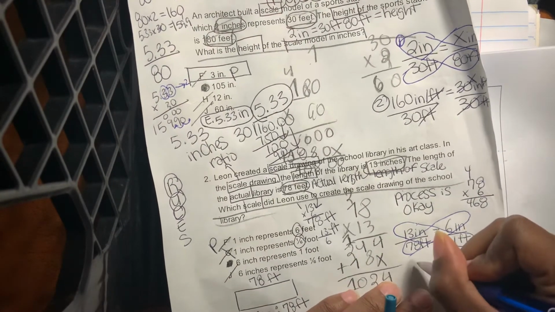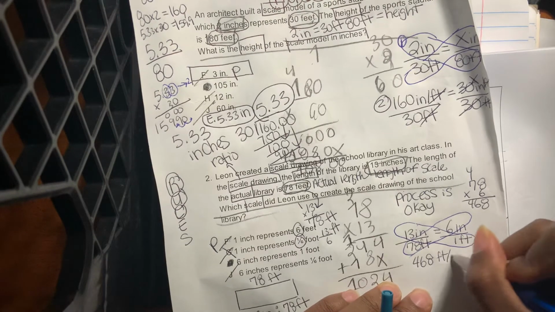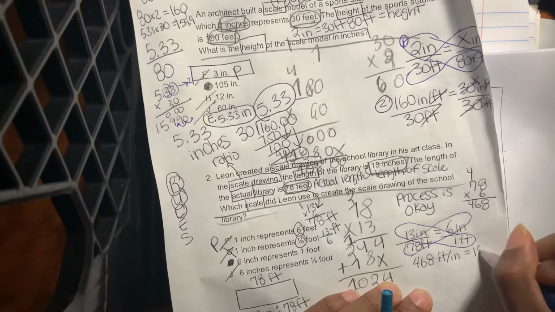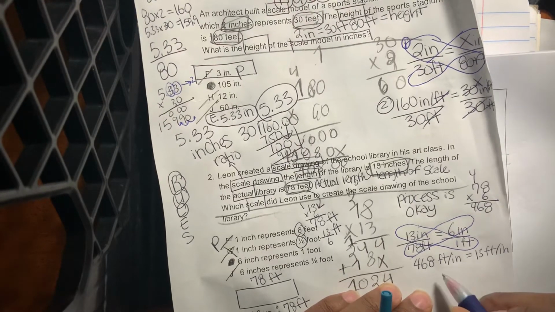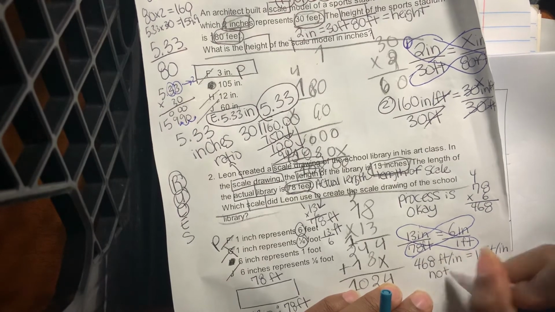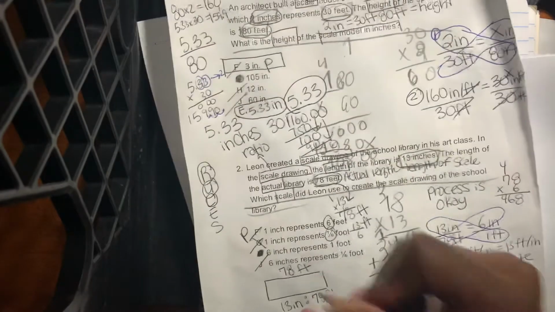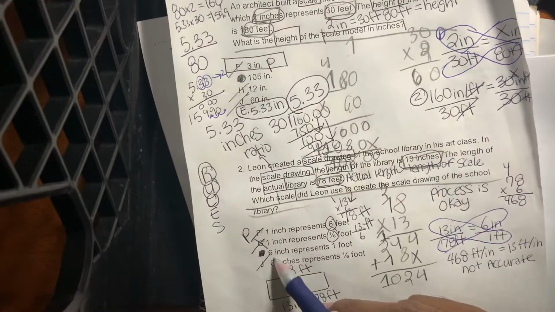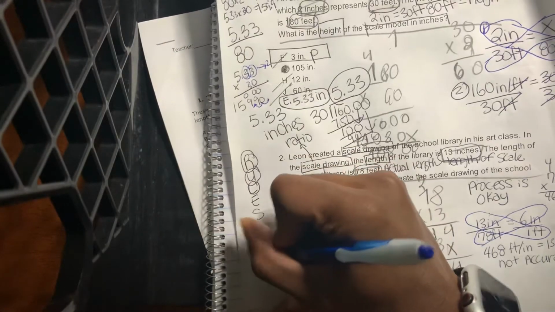This is going to give us 468 feet per inch equals 13 feet per inch. This is not accurate, so it can't be H, 6 inches represents 1 foot.